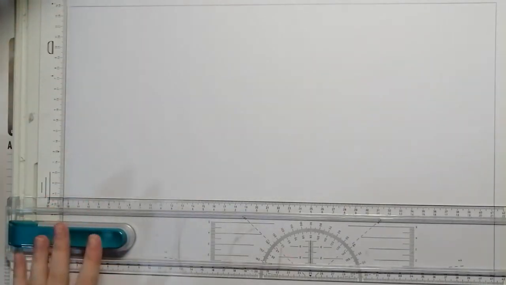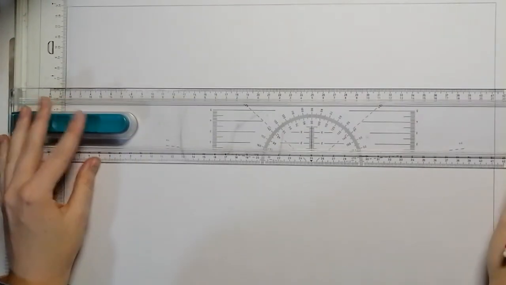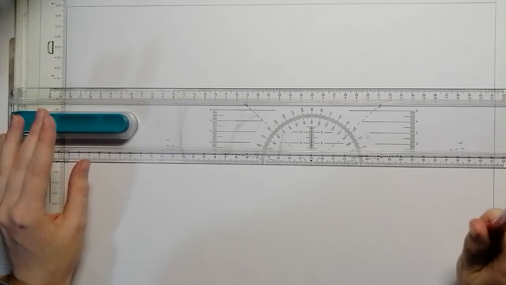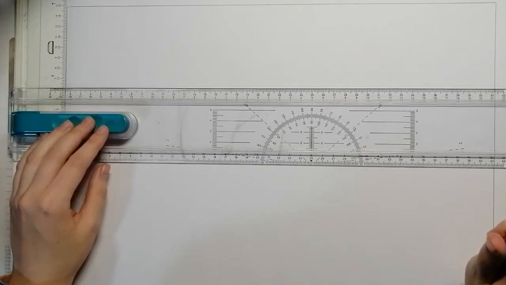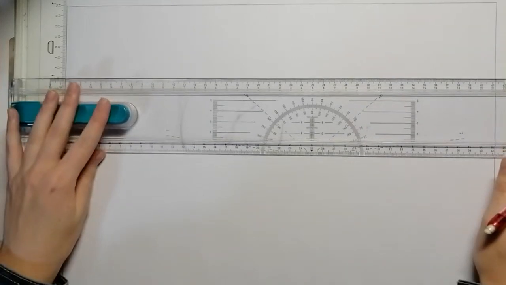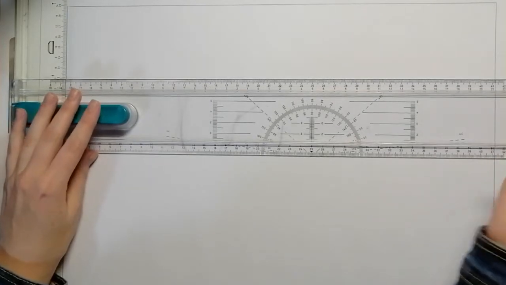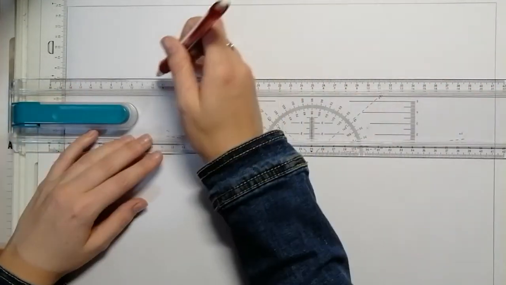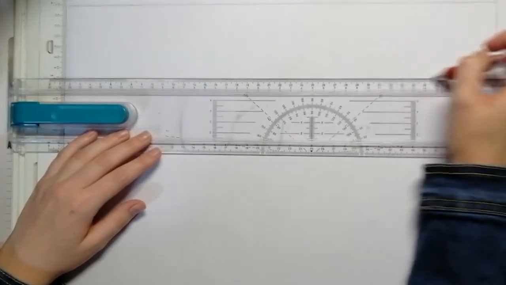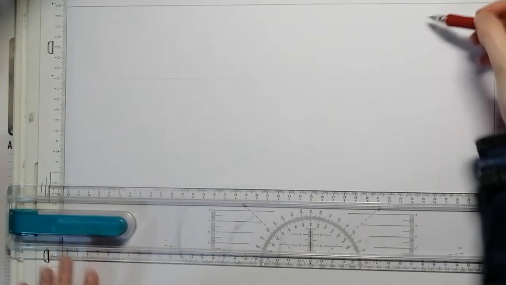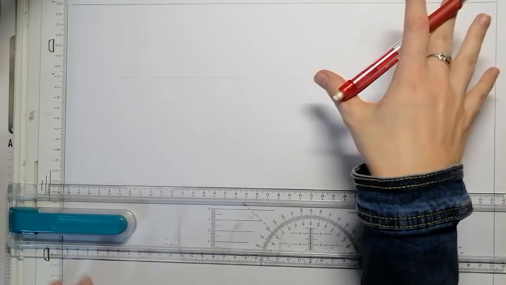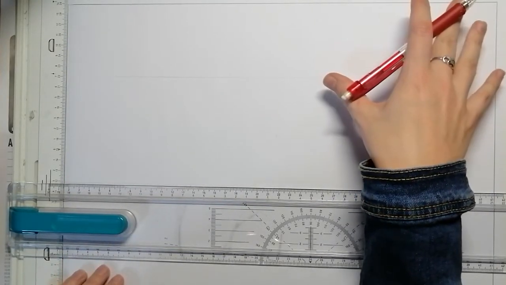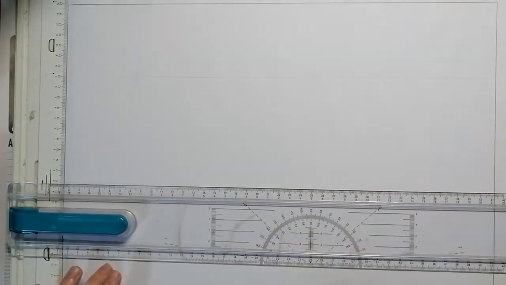The instruction says it has to be 8 millimeters for every 30 degrees. So I will start by drawing a long horizontal construction line over my page because I want to draw my displacement graph on this side of my paper.